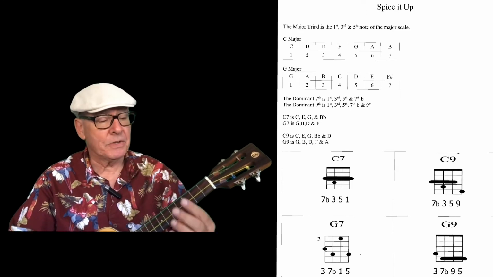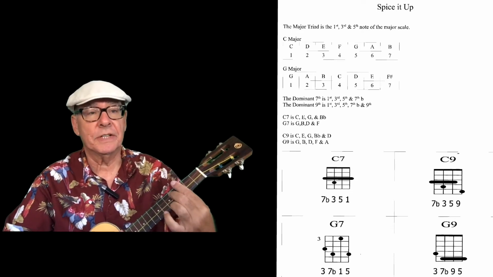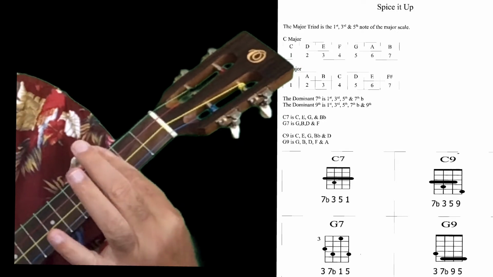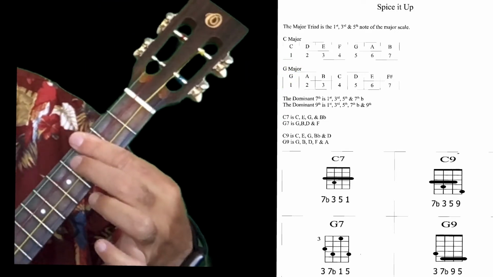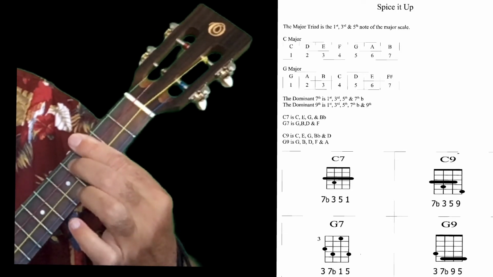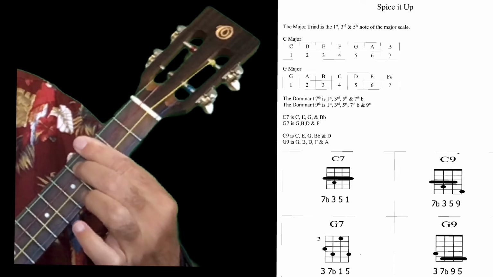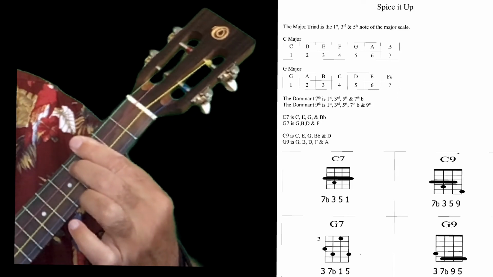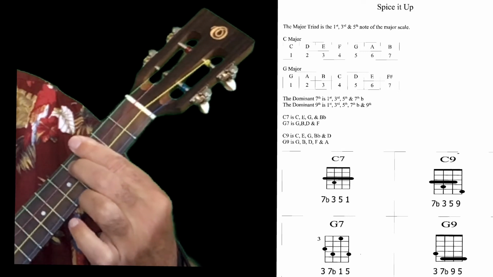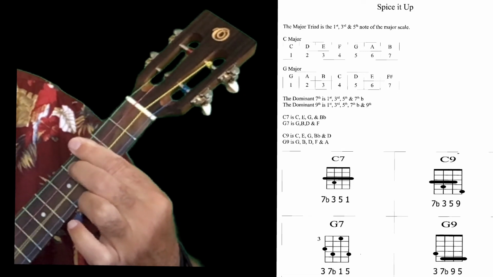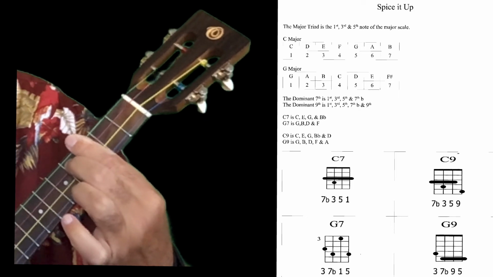Okay? So the first thing we want to do is let's look at an alternate C7 chord. So what we do is we bar all the way across at the third fret, and we take our second finger and put it on the C string, or the third string, at the fourth fret. And here we have our flat seventh, we have our 3, our 5, and our 1. So there's our 1, 3, 5, flat seventh.